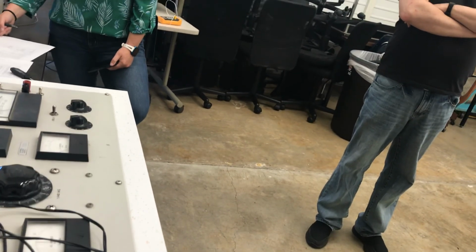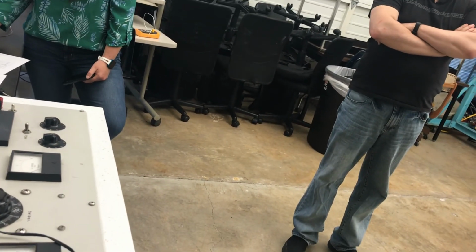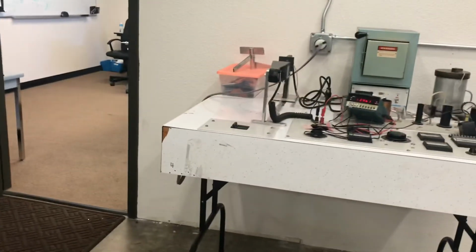And percent error, that's actual minus predicted divided by predicted. Or the difference divided by the actual, you know. Okay.